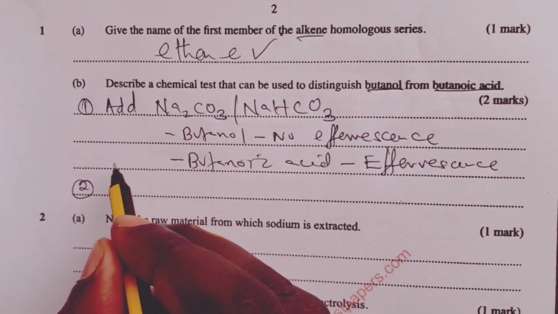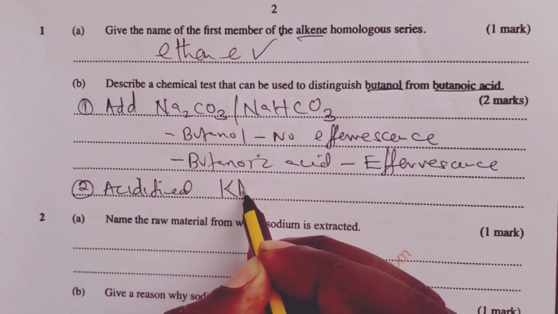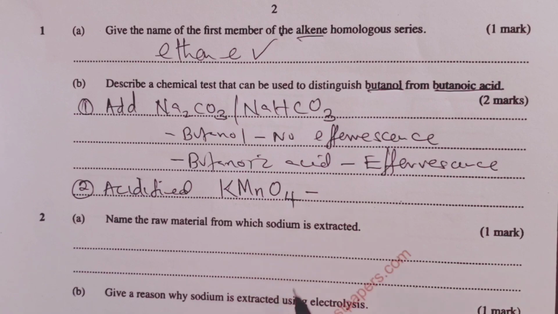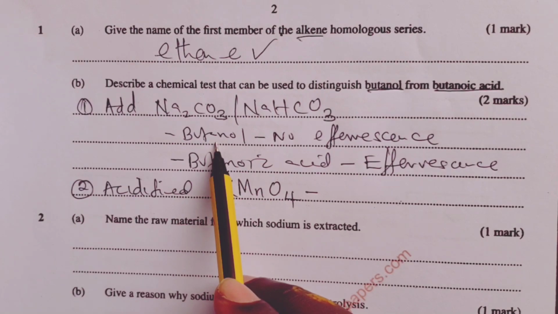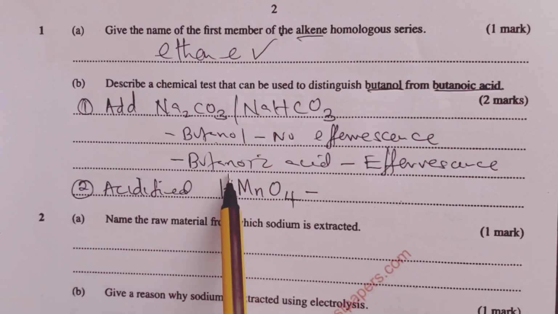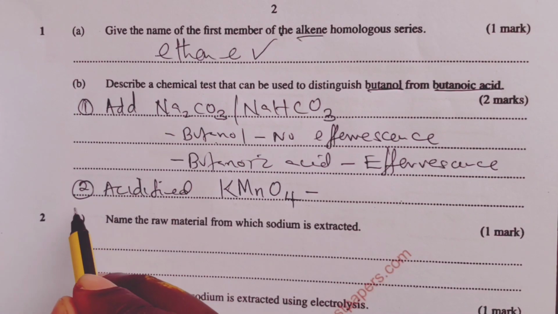Second test, we can use acidified potassium manganate 7. As we all know, this is usually purple. In the case of butanol, the acidified potassium manganate 7 would change color from purple to colorless. But in the case of butanoic acid, the purple color of acidified potassium manganate 7 would persist or would remain purple.